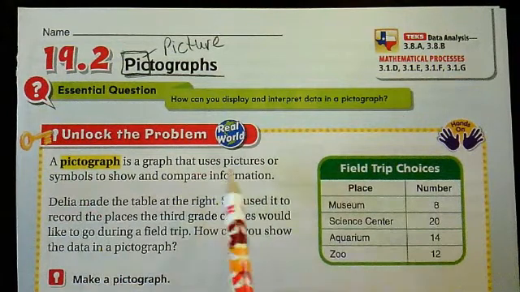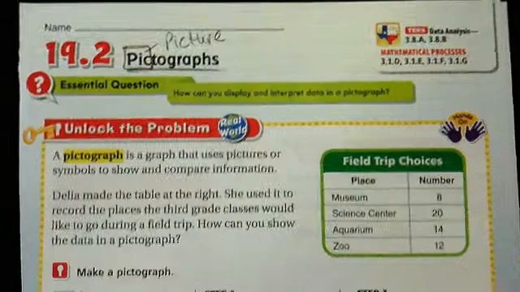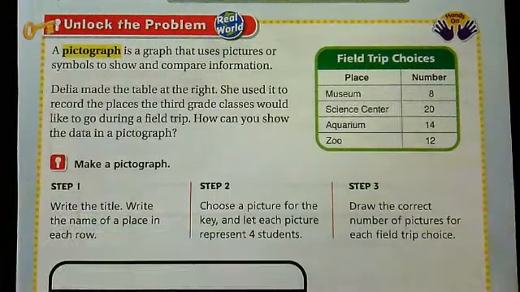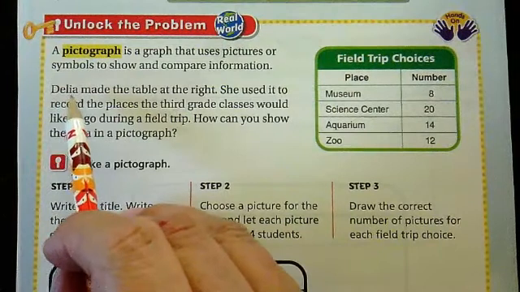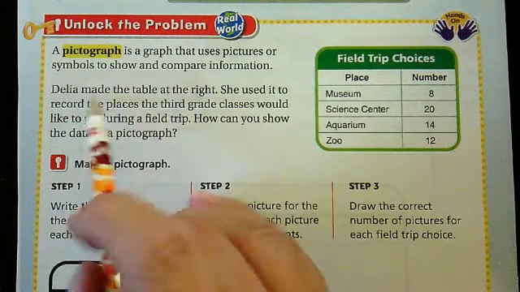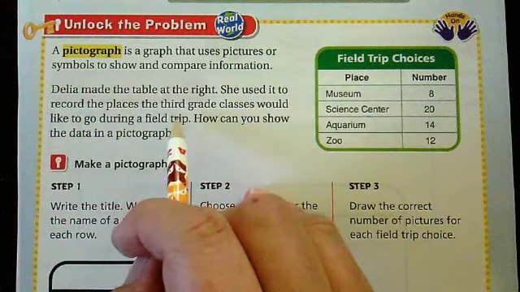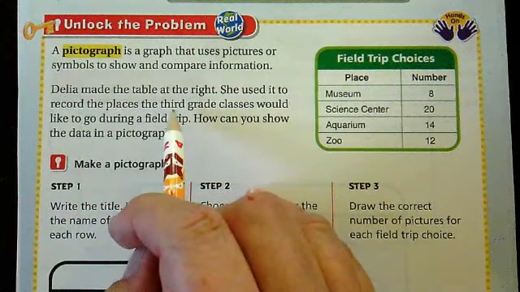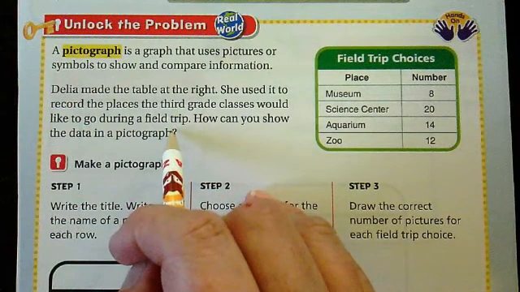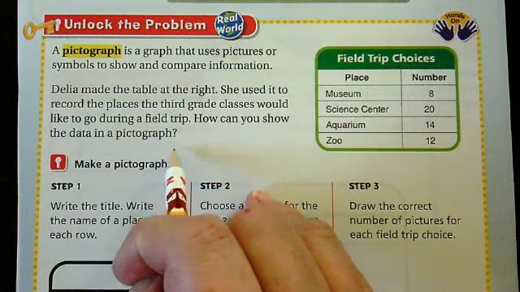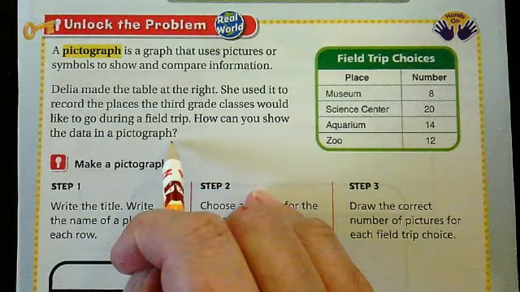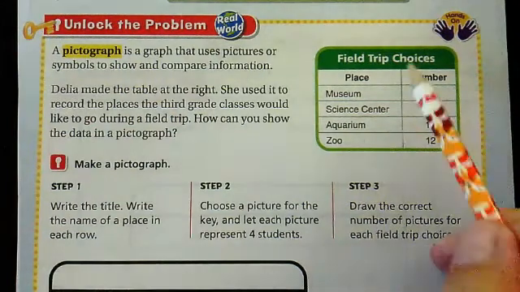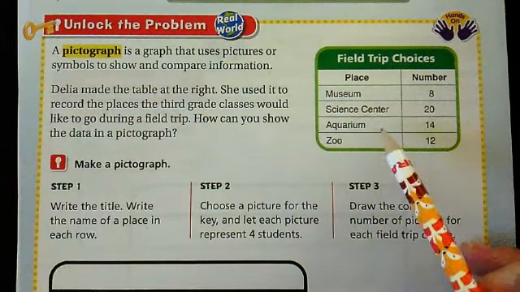A pictograph is a graph that uses pictures or symbols to show and compare information. Here is our problem. Delia made the table at the right. She used it to record the places the third grade classes would like to go during a field trip. How can you show the data in a pictograph?